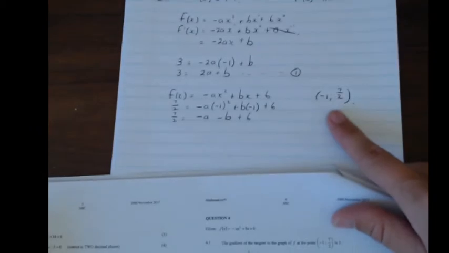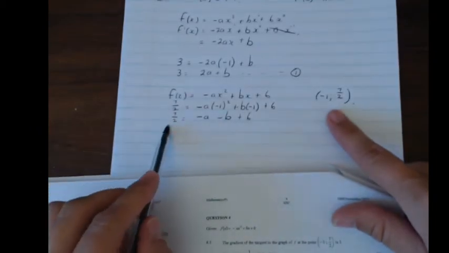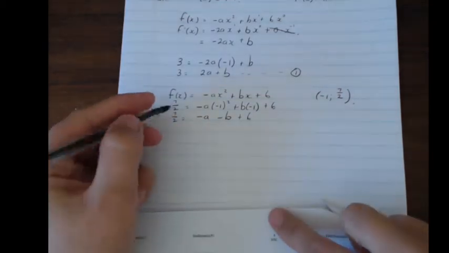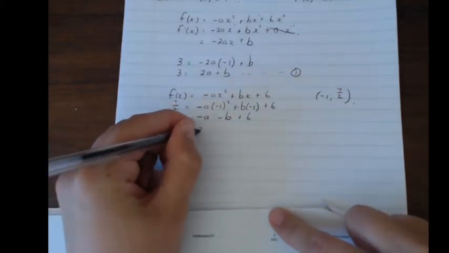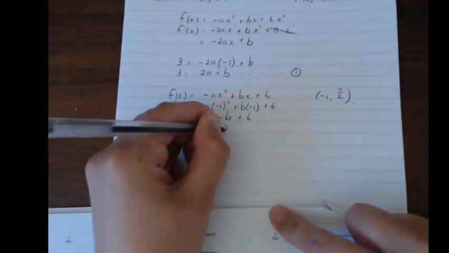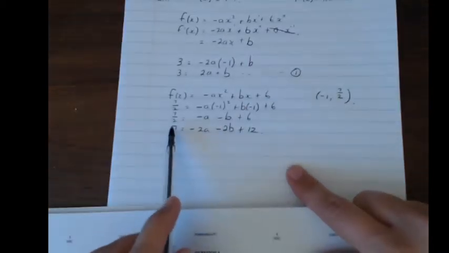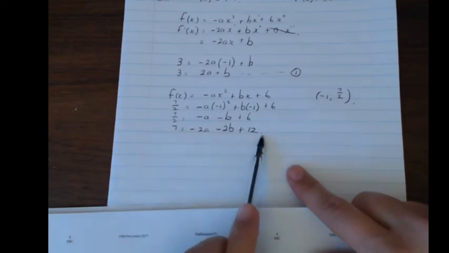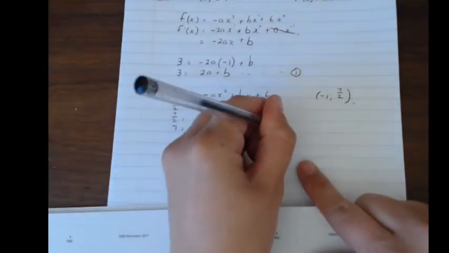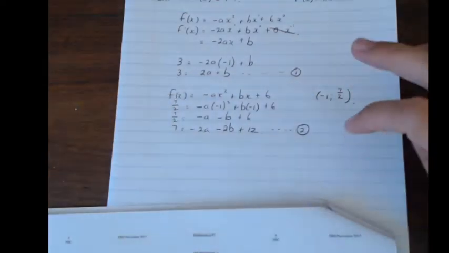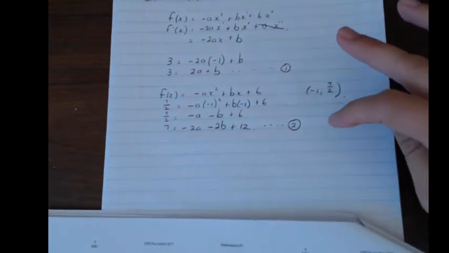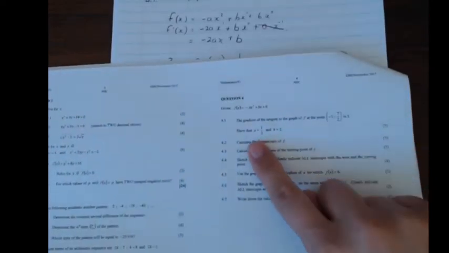I don't like working with fractions, so I'm going to multiply throughout by 2, making the 7 over 2 a 7, the b a 2b, and the 6 a 12. Okay, and here's my second equation. Now if I do simultaneous equations with these, it's going to give me the values of a and b, which I need to show are a half and 2.